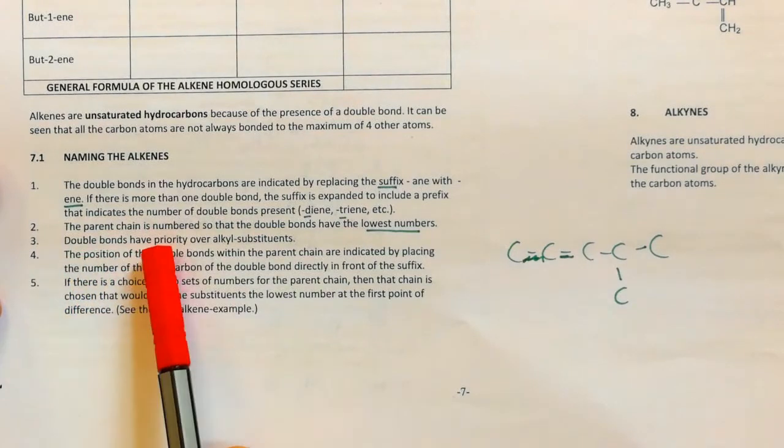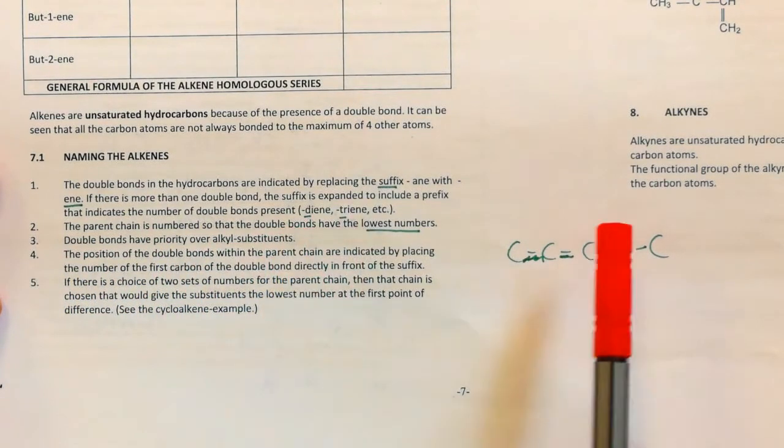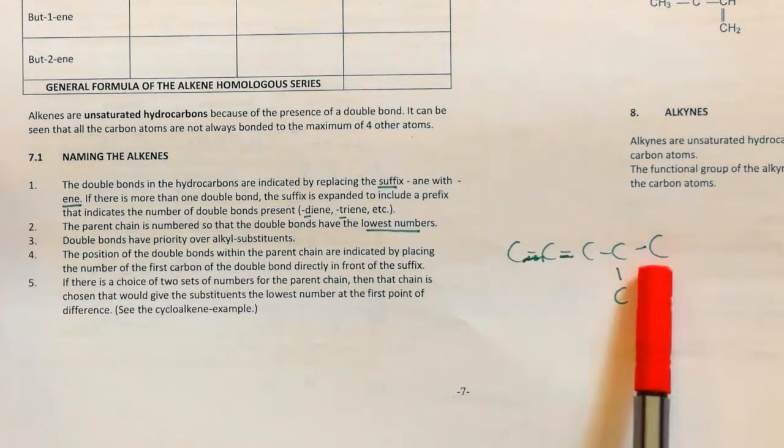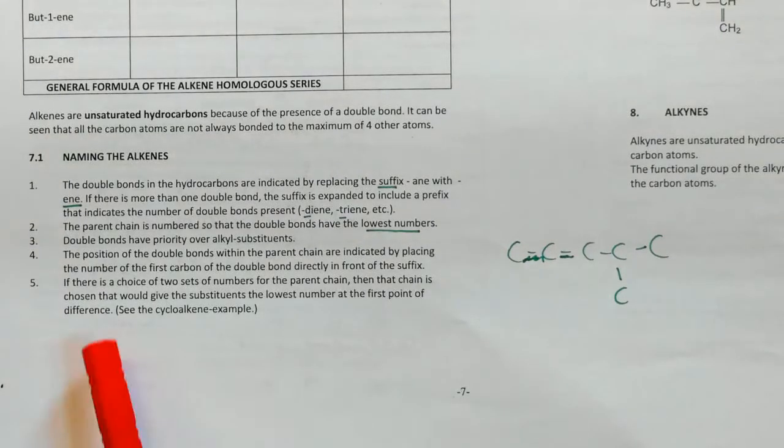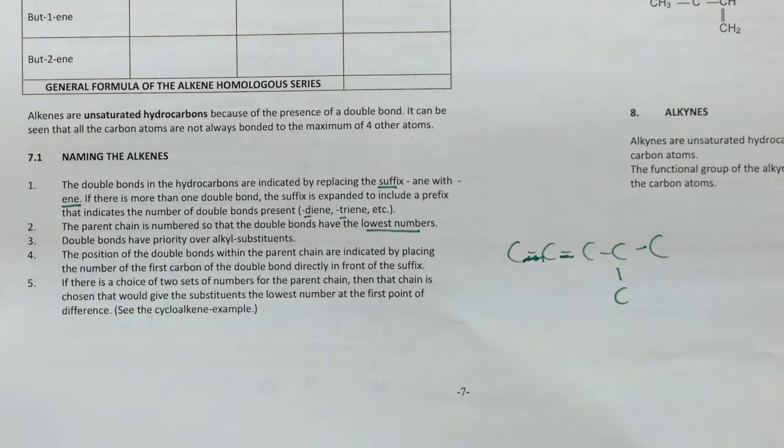Double bonds have priority over alkyl substituents, which is what I just showed here. We'll see it now when we do examples together as well. The position of the double bonds must be indicated. You must say where the double bond is located. So how do we do that? By putting a number in front of the suffix. You'll see what I mean by that in the examples. And lastly, if there's a choice of two sets of numbers for the parent chain, then that chain is chosen to give the substituents the lowest number.